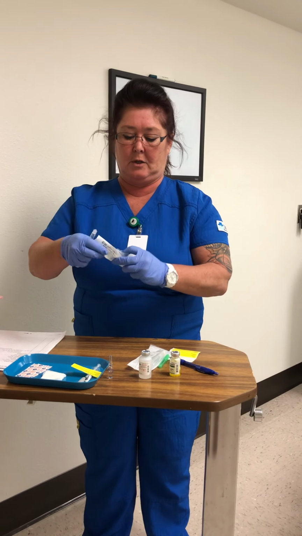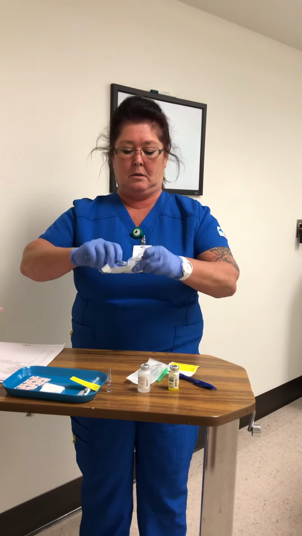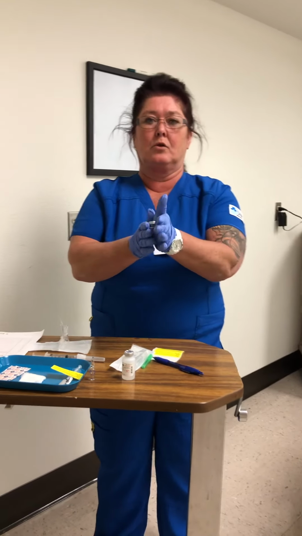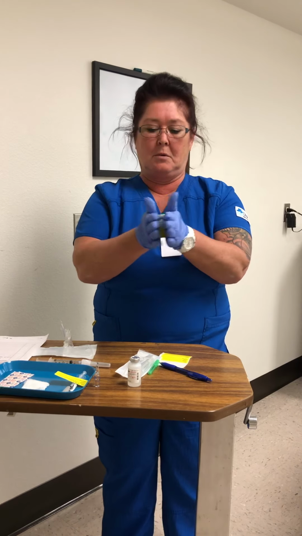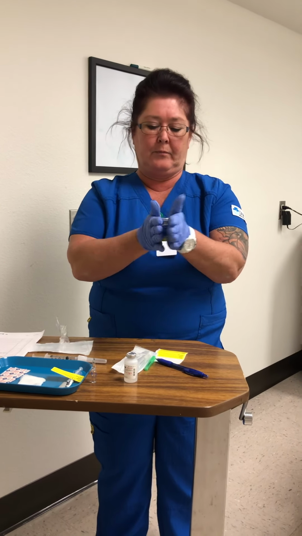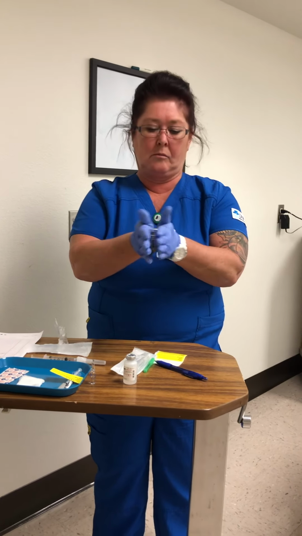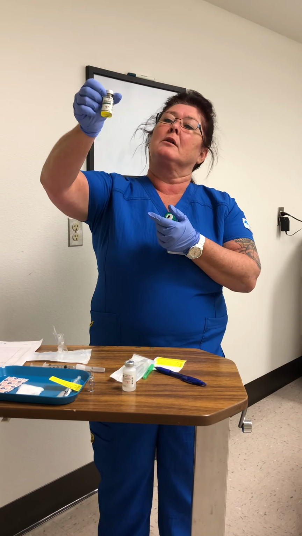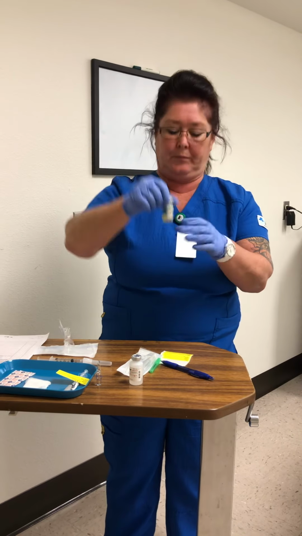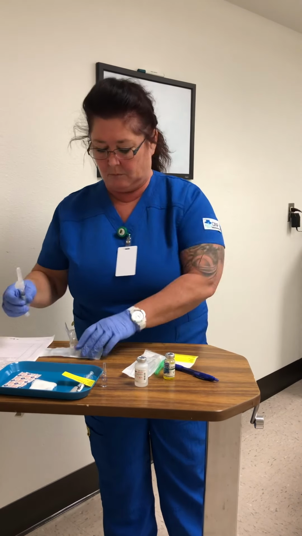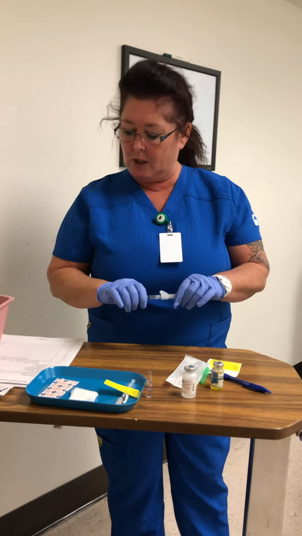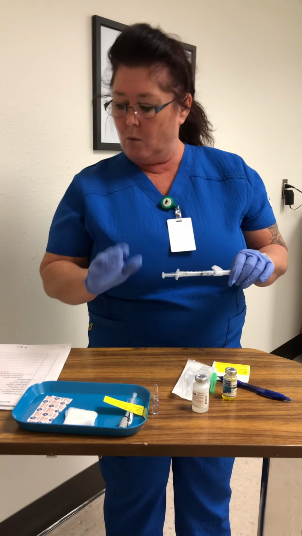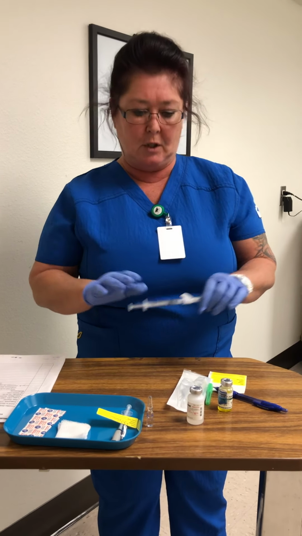I am going to attach the injection needle, and then I'm going to again gently roll between my hands to make sure that the powder is completely mixed. Again, checking the color, making sure that it's what it should be. So for this injection, we are doing 1 milliliter, which I have determined after doing my dimensional analysis.